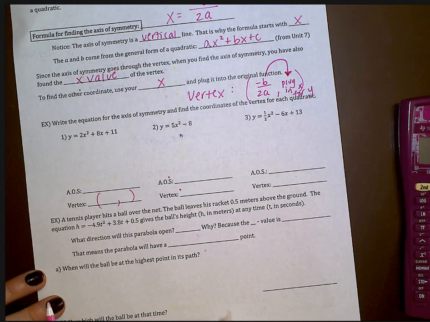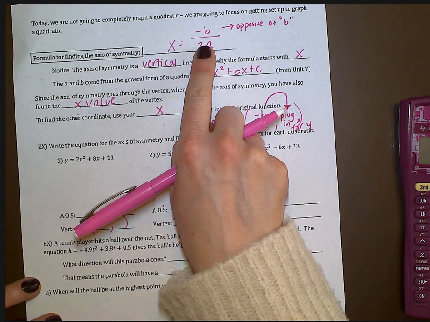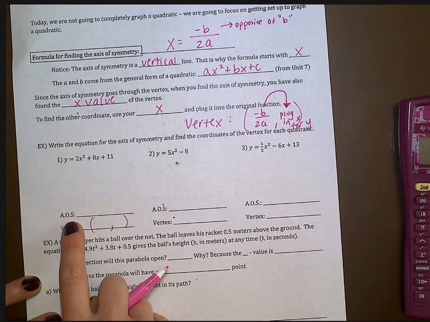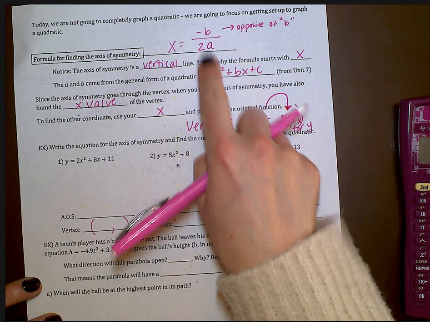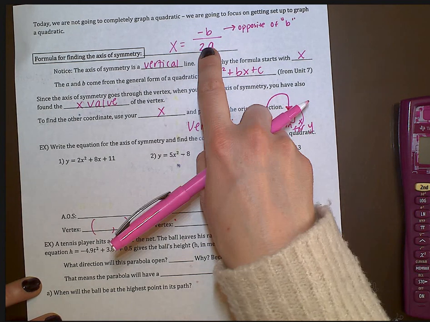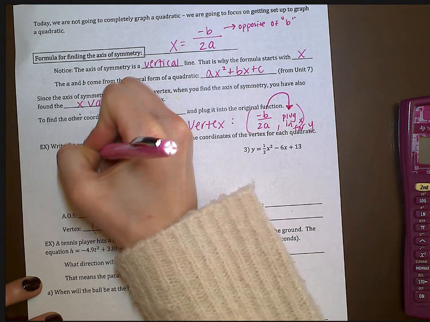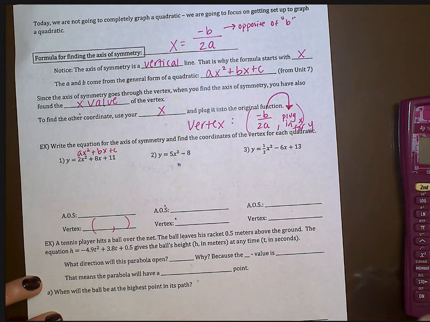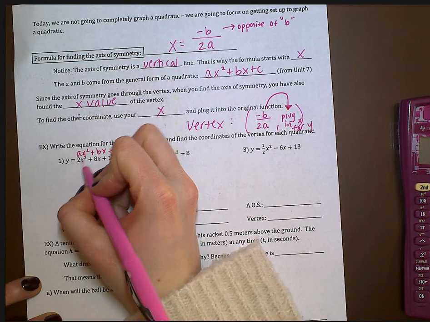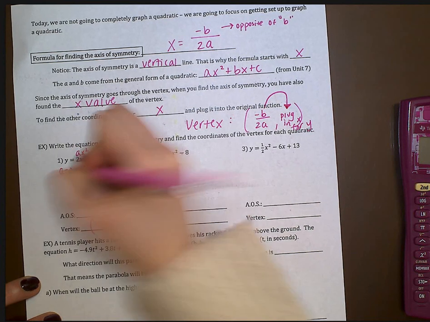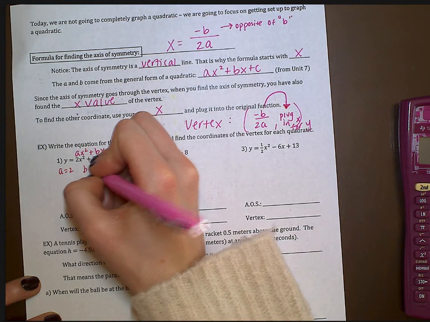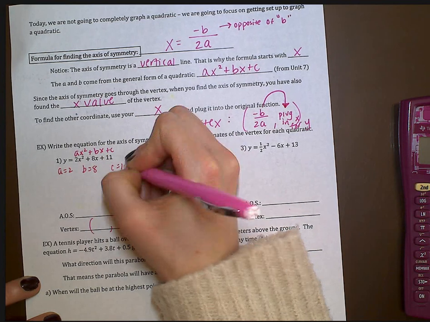I'm going to use the formula to find the axis of symmetry, and that's all AOS means, axis of symmetry. The first thing I would do is figure out what's a, what's b, what's c. So compare this quadratic to the general form. A sits in front of x squared, so in this case it's 2. B would be 8, and c would be 11.